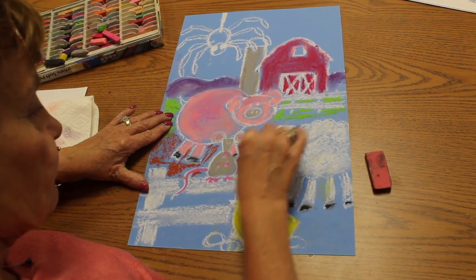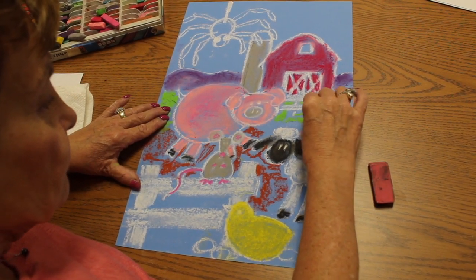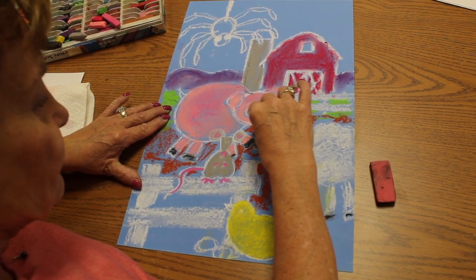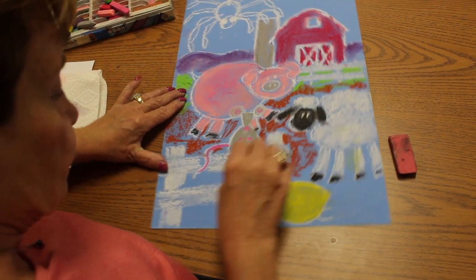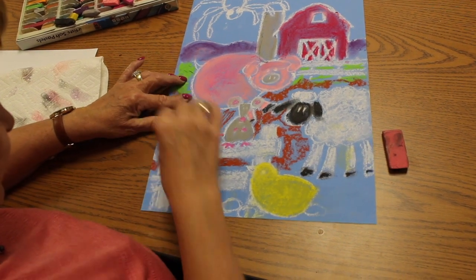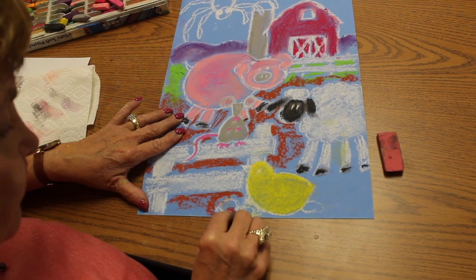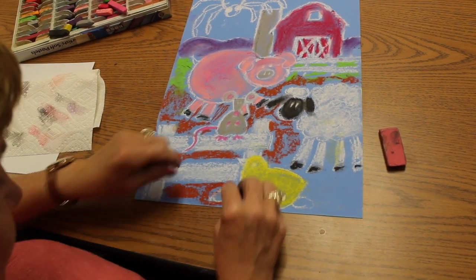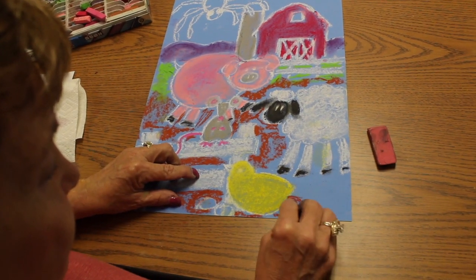And again, I'm not trying to get every little spot because when we blend it out, it'll fill in. And if some of the blue on the paper shows, that's fine. That's why we picked a dark color paper. So if the blue shows, it'll help the picture. We don't want to color the eggs brown. We'll go around that, around the little chicken. Leave that egg.